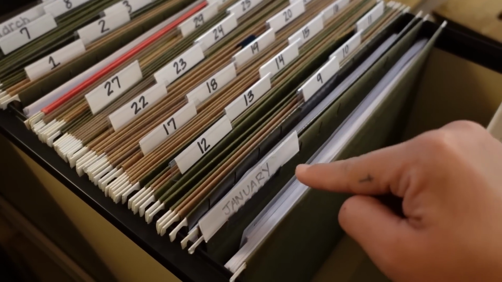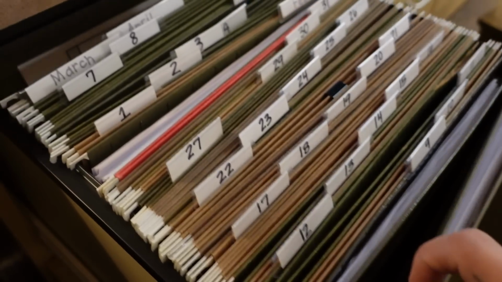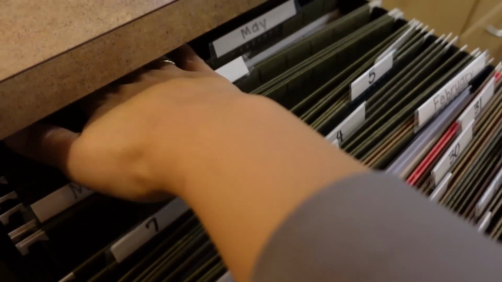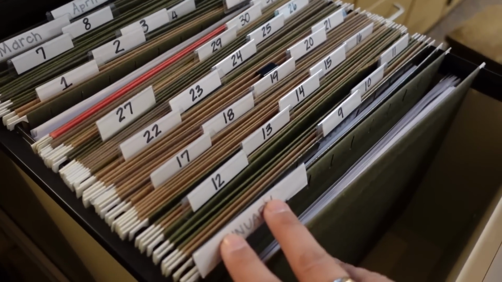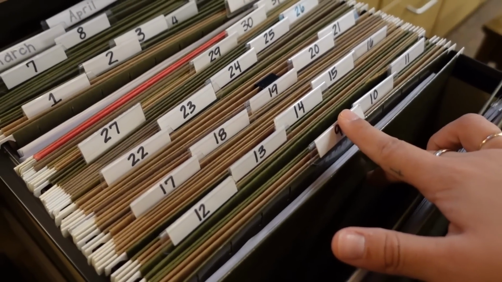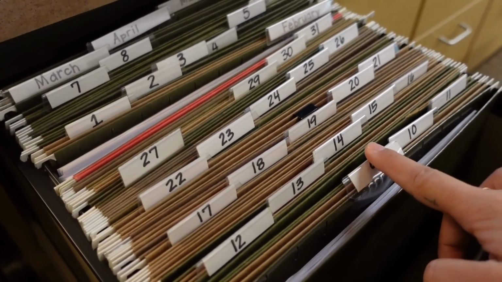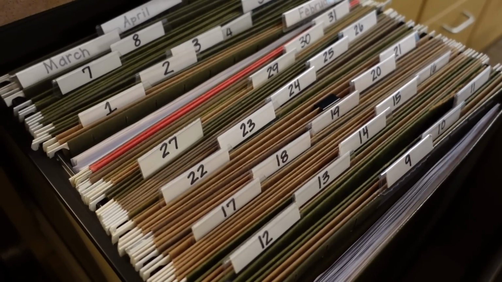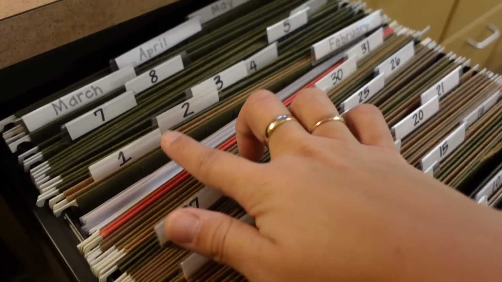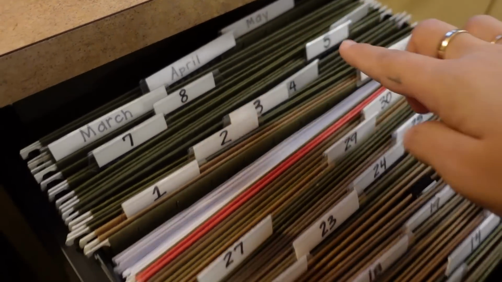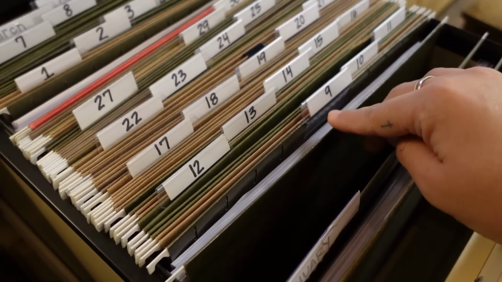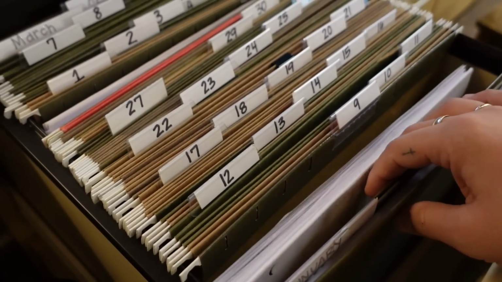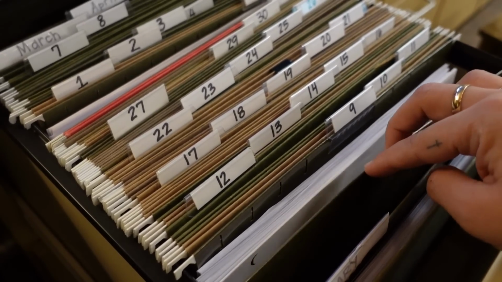And what you do is you have 12 folders, one for each of the months of the year. So there's more back here, but I don't really use those right now. And then you have 31 of them, one for each possible day that can happen inside of a month. So you can see I have 1, 2, 3, 4, 5, 6, 7, 8, and then it just keeps going. And what you can do is you will sort your papers based off of the day that you're going to be using it.